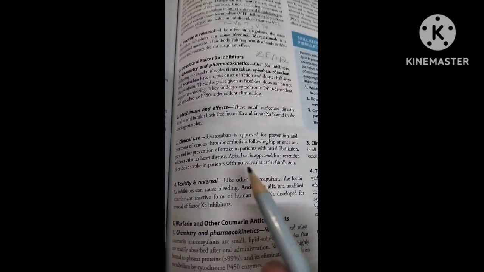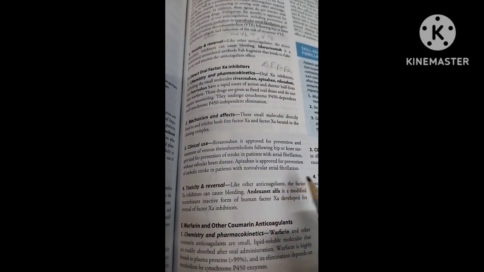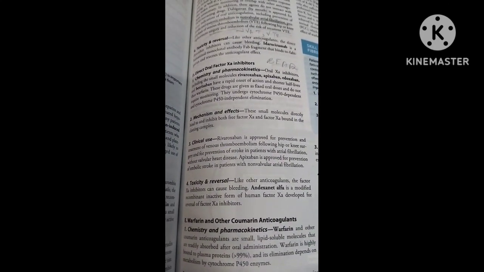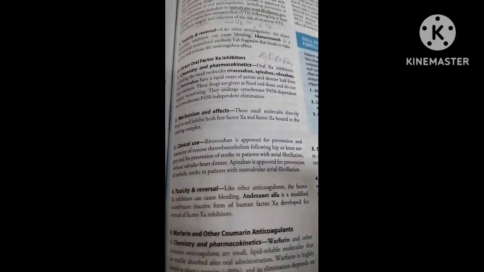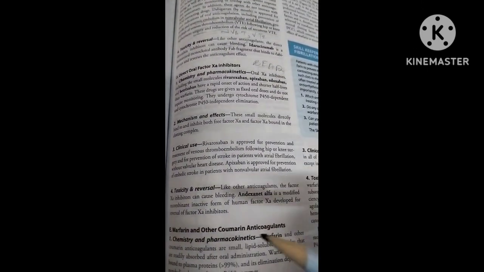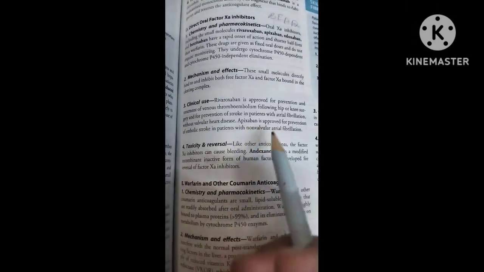Okay. Then we have apixaban, which is used for the prevention of embolic stroke in patients with non-valvular atrial fibrillation. So for non-valvular atrial fibrillation, please remember apixaban, and also remember dabigatran. Then let's talk about the clinical uses. We have talked about the clinical uses, VTE, and prevention of stroke.